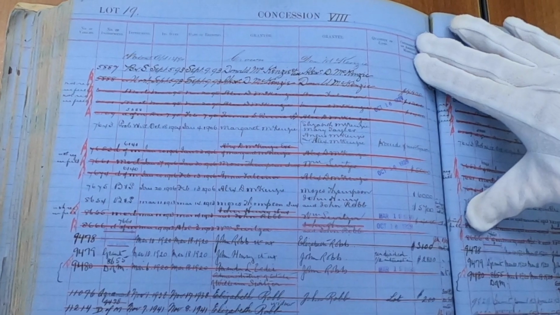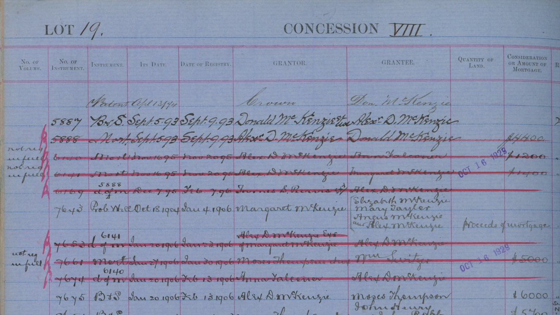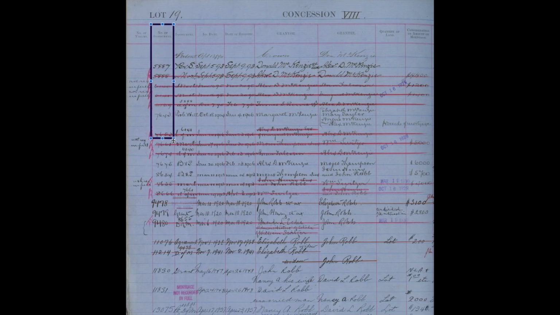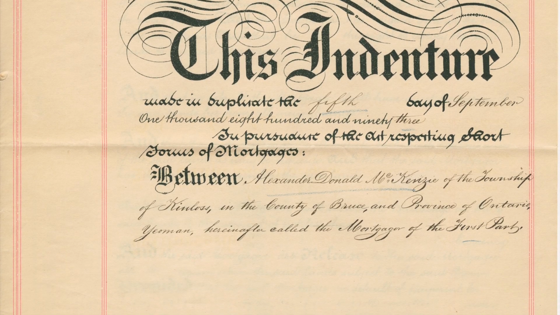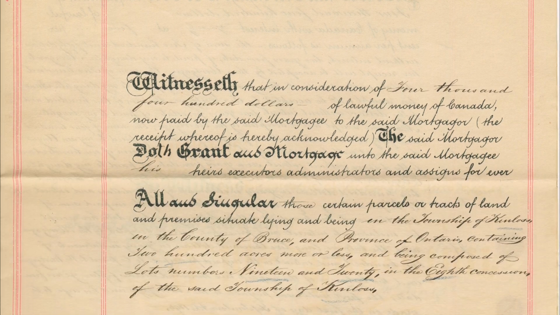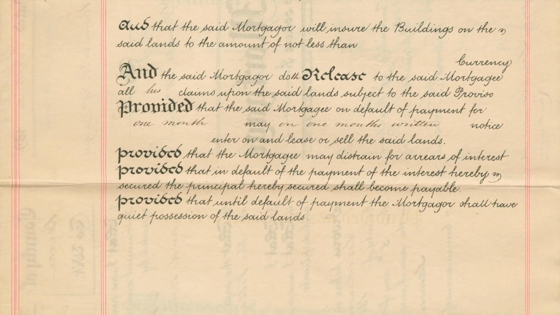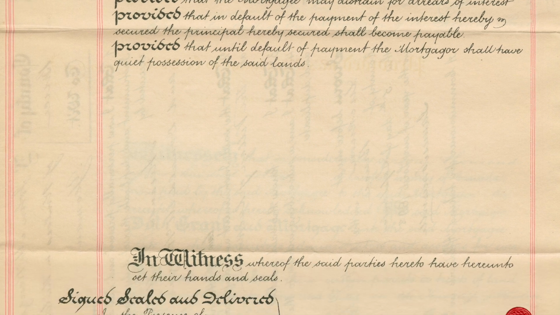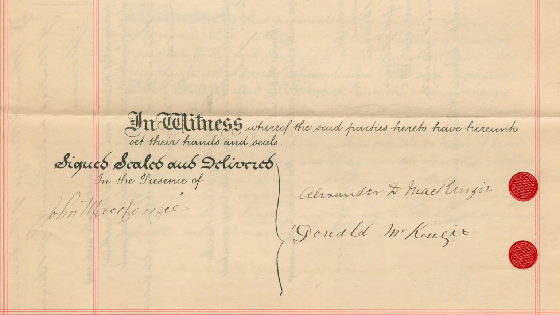Here we're looking at the Land Abstract book for Kinloss Township, Concession 8, Lot 19. It lists the type of documents such as deed and mortgage, the date, buyer, seller, and monetary consideration. The left-hand column lists the instrument numbers that were assigned to documents at the time of registration. We will have some of these documents at the archives as well. Looking at an original deed or mortgage can be helpful to establish a spouse's name or to confirm the sale price if not listed in the abstract.